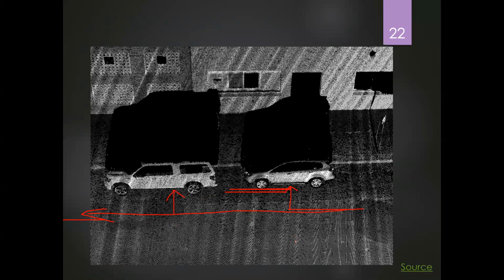All those laser pulses will be reflected by the surface of the car. That's the reason why for this side of the car, we can measure the distance between the car and the sensor. That's the reason why we have white pixels, each one with a specific value. But since these two cars have blocked the laser beams, the other side of these cars cannot be detected.